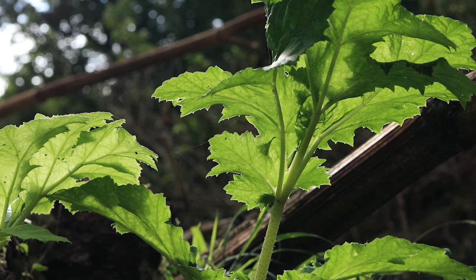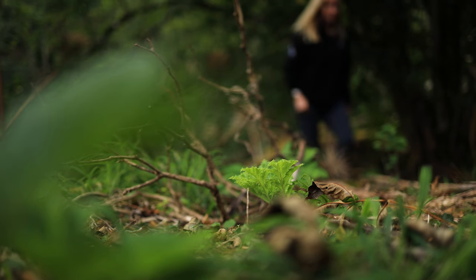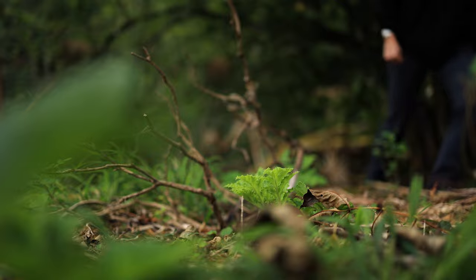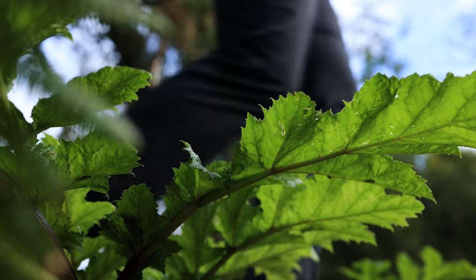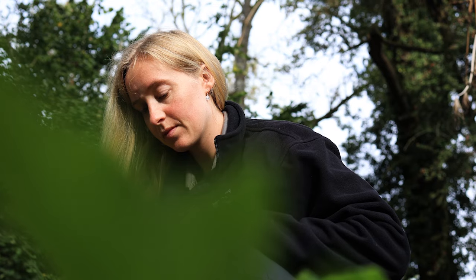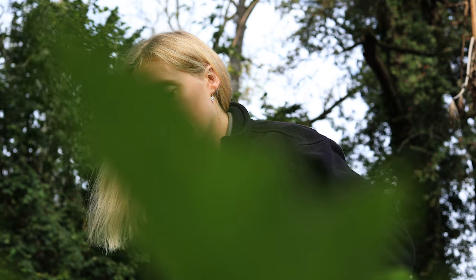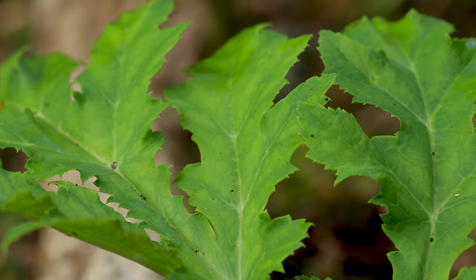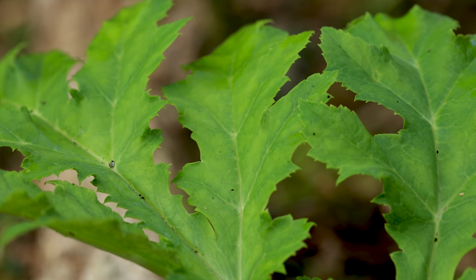So I've mentioned how important it is to learn how to identify the species, so how do you ID it? It's really important to consider these different characteristics combined rather than taking them alone, and that can really help to identify the species and how it stands out from other common species such as hogweed or cow's parsley. So the key thing to look for is firstly the leaves.